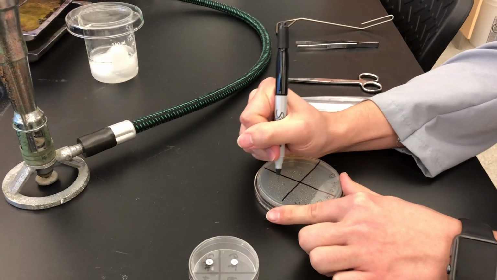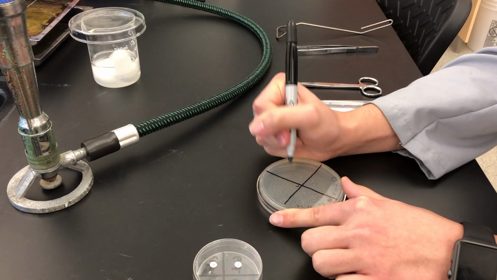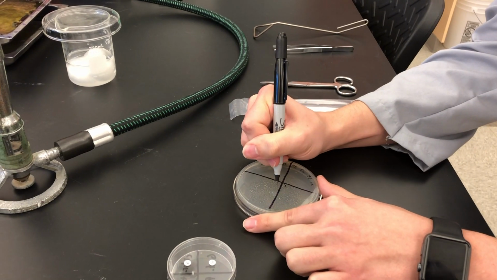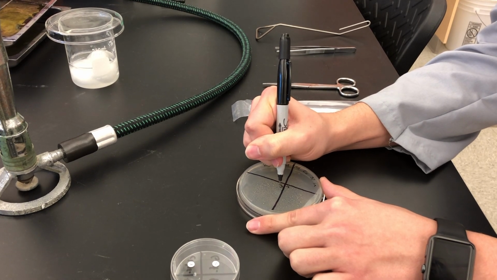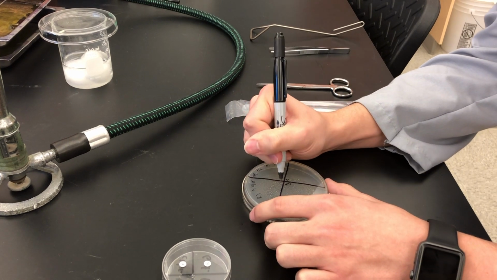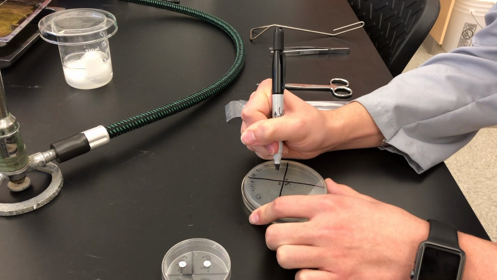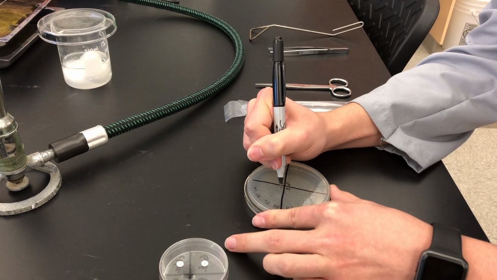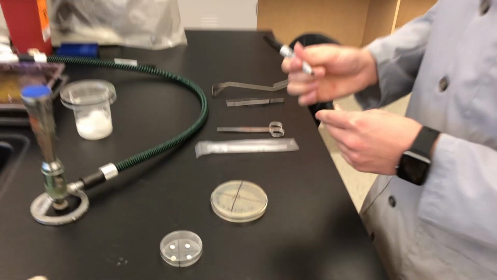We're working with chloramphenicol, so you can just label that C, because that's the letter you see on the antibiotic disc. Working with gentamicin, which is abbreviated GEN. We're working with tetracycline, which is abbreviated TE, and we're working with the tried and true familiar penicillin. All right? So label them accordingly.